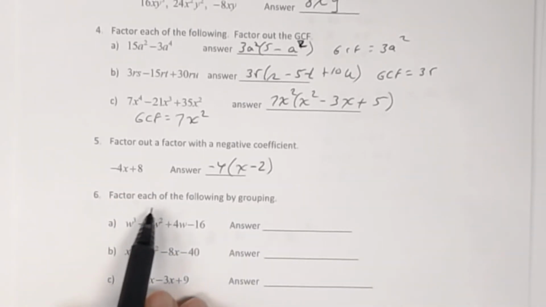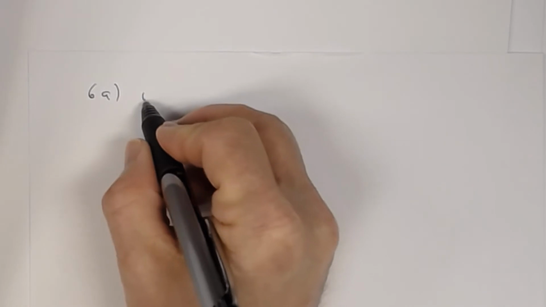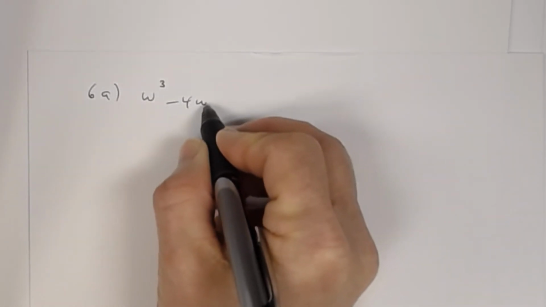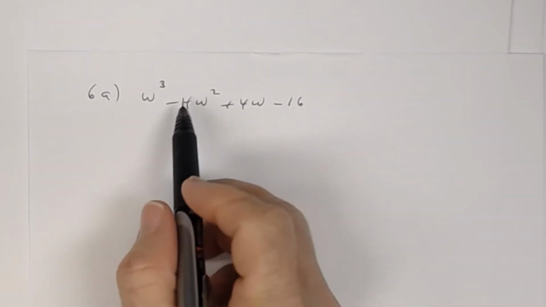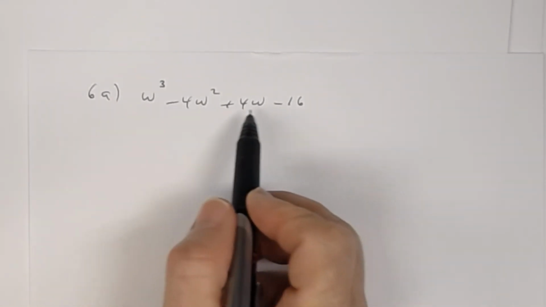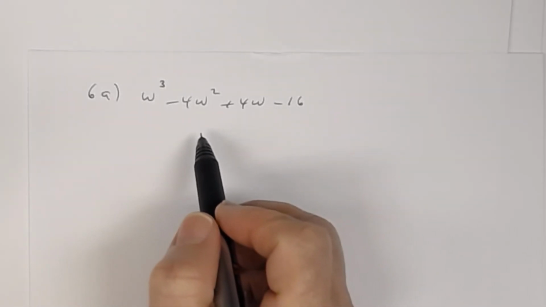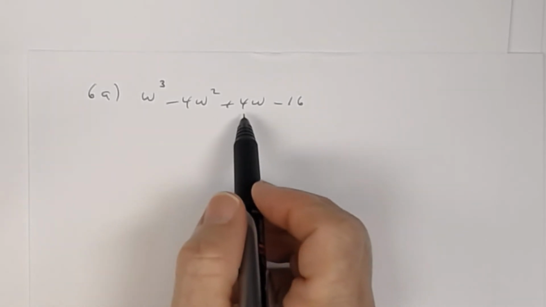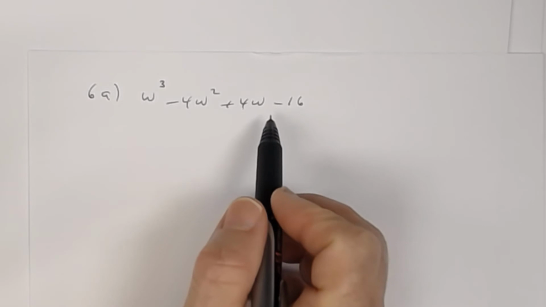Okay, now in each of these three, you had to factor by grouping. So let me go ahead and actually do this part here. So this is going to be 6a: w cubed minus 4w squared plus 4w minus 16. The first thing you need to do is notice that there are 4 terms here. Whenever you have 4 terms, you want to try and do this by grouping. Now the first thing you should have done, that you learned in a lesson, was to see if these 4 terms have a GCF other than 1.